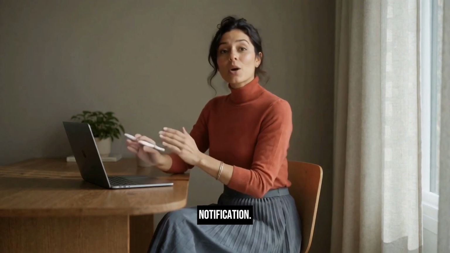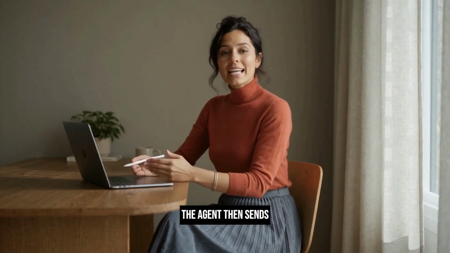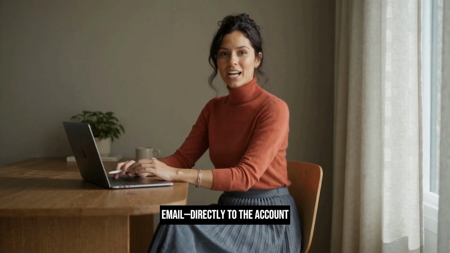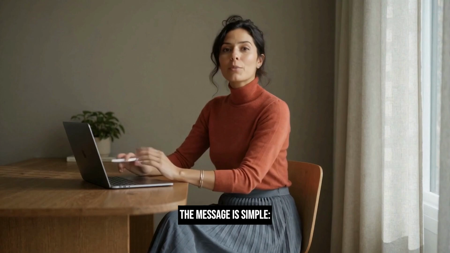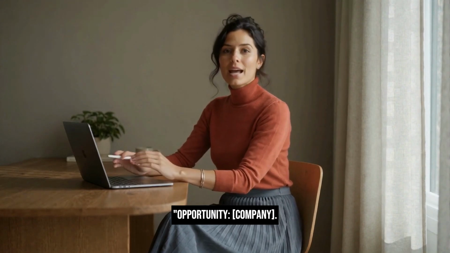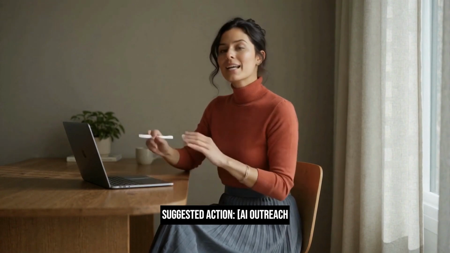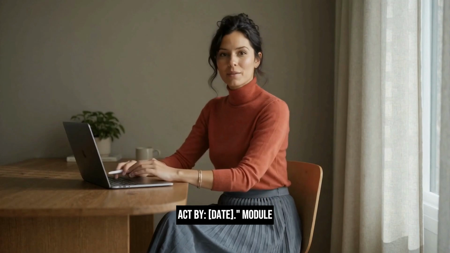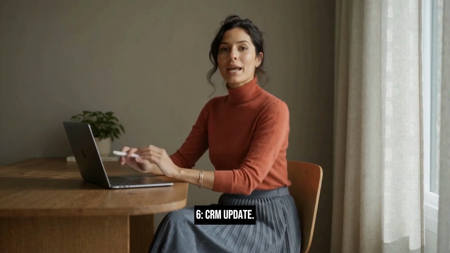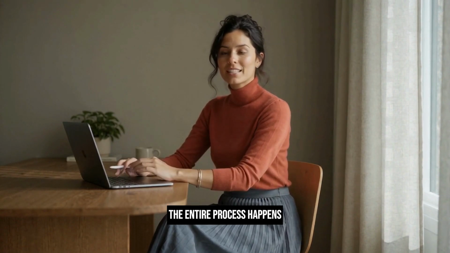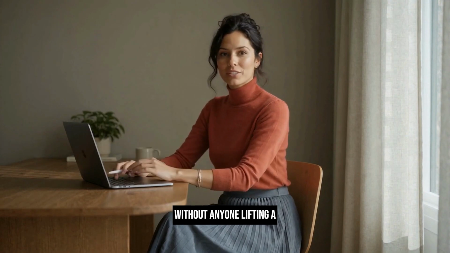Module 5, notification. The agent then sends a notification via Slack or email directly to the account owner. The message is simple: opportunity, company, trigger event detected, suggested action, AI outreach suggestion, act by date. Module 6, CRM update. Finally, the agent logs an intelligence note into the CRM record and sets a follow-up reminder. The entire process happens without anyone lifting a finger.